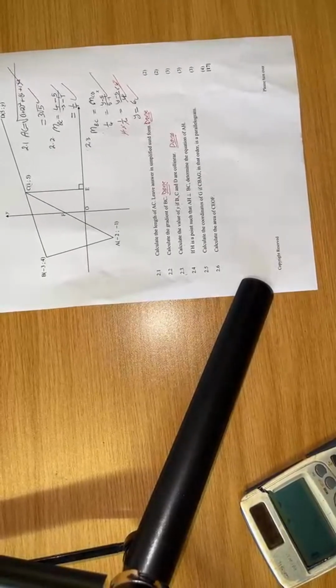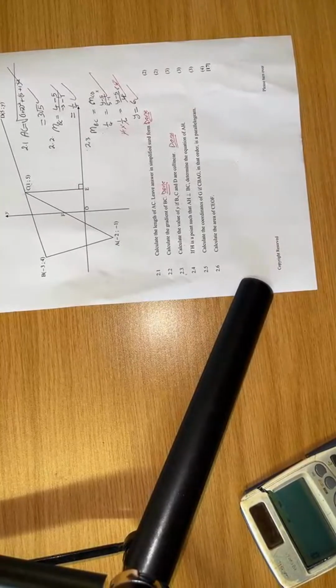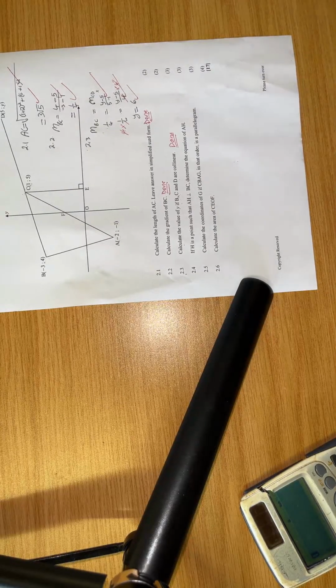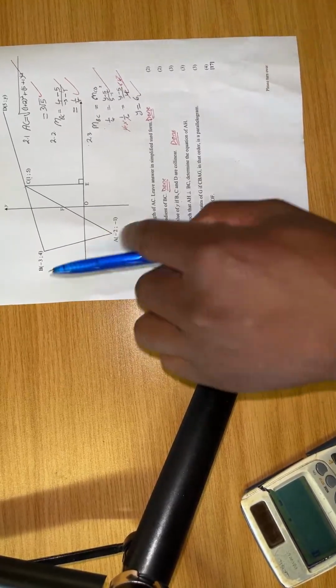Unfortunately, I can't find the ruler. Even if there is no ruler, it's fine. I will just use a pen, okay?